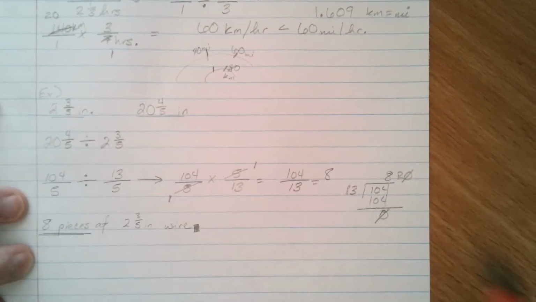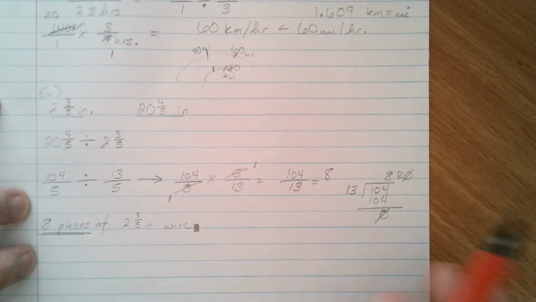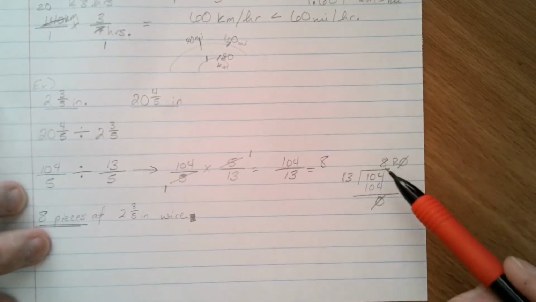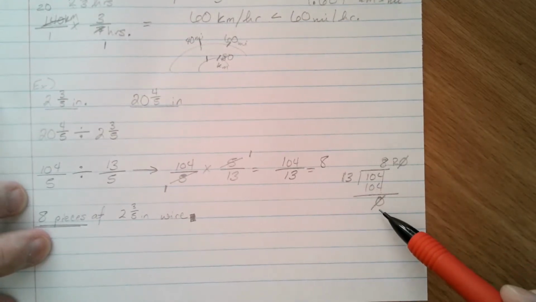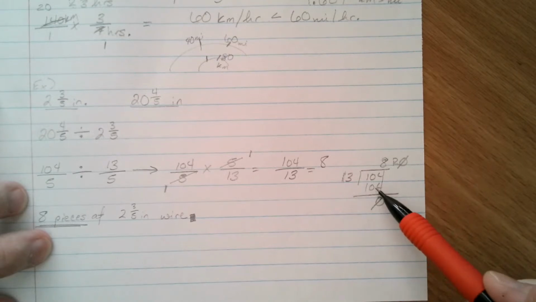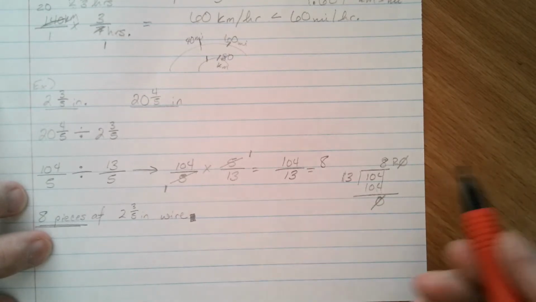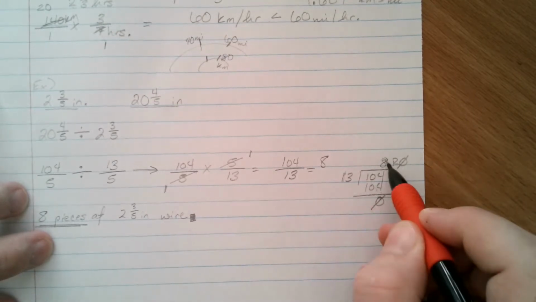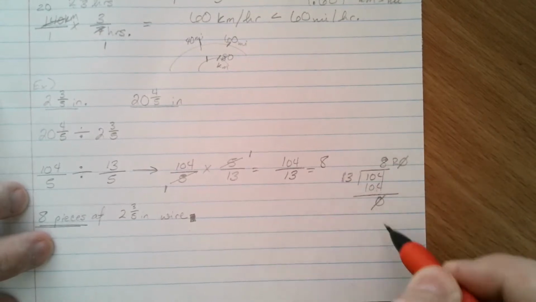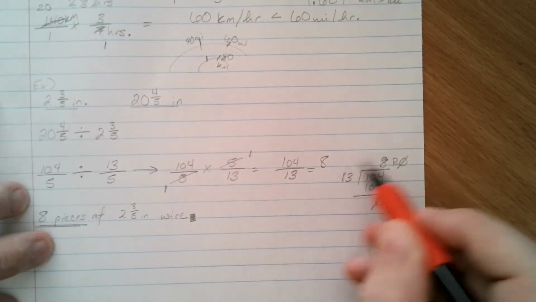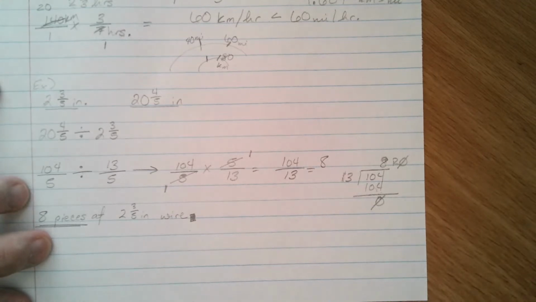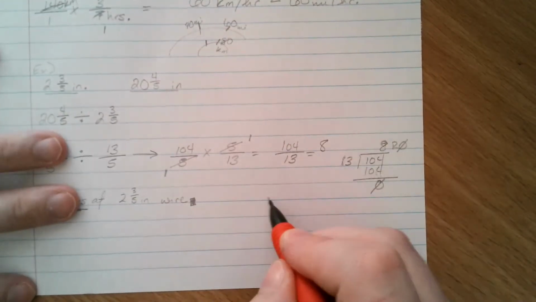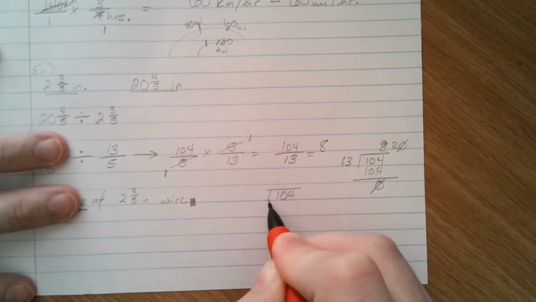It's kind of lovely. You can kind of guess, and even if I guessed wrong, if it was 7, there would be a remainder of 13. If there was a 9, the number would have been too big. So just try to guess what feels right and see what remainders there are, see if you need to go back and adjust. Let's say I needed to adjust. So that was 104 divided by 13.